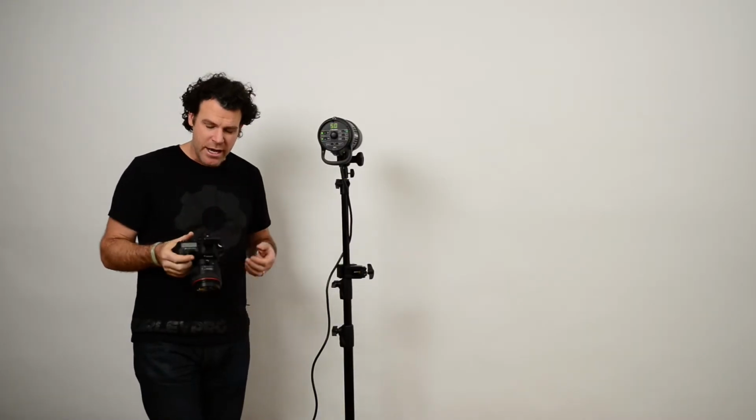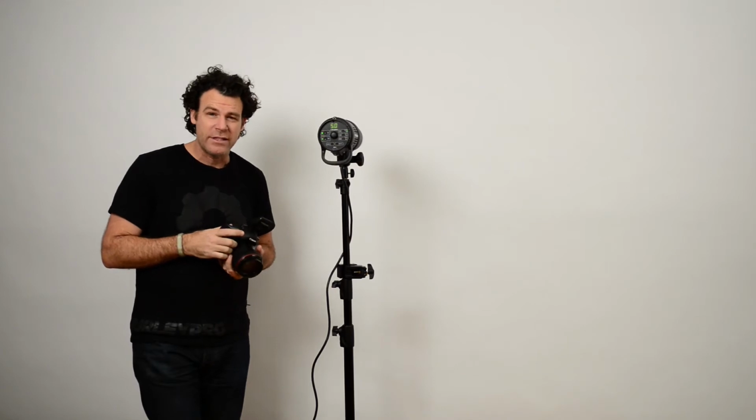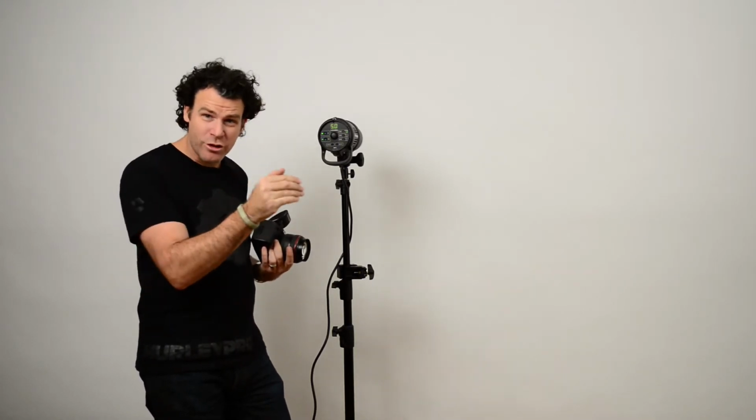So this is a Canon 5D Mark III, and the sync speed on this is 1/200th of a second. So if you go faster than that, you're gonna get this weird black line at the bottom of your pictures. You don't want that, stop doing that. Just go to slower shutter speeds.